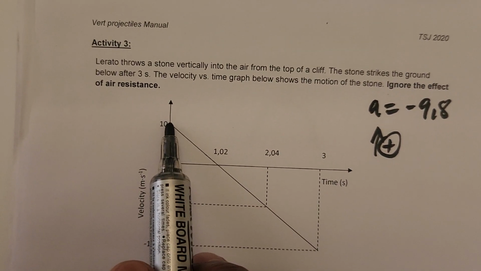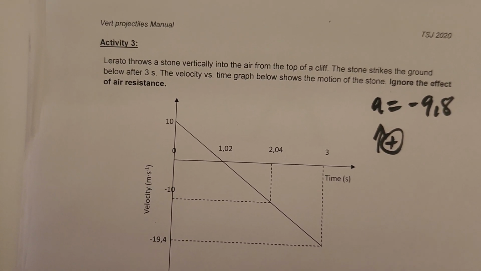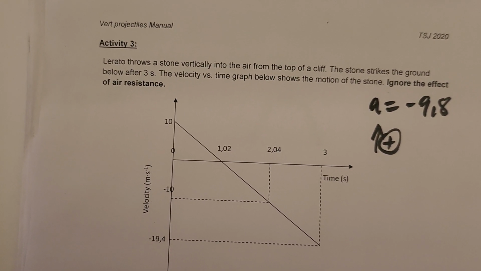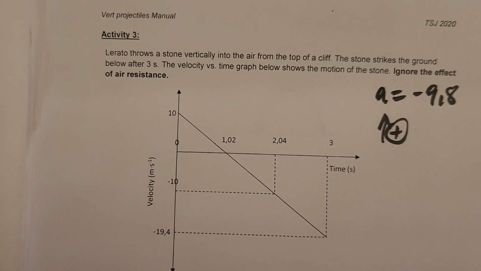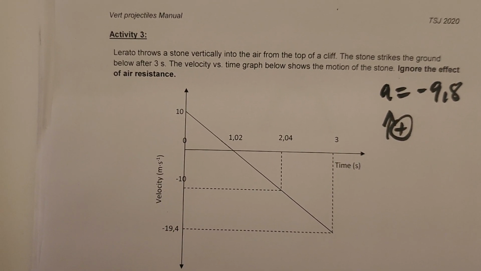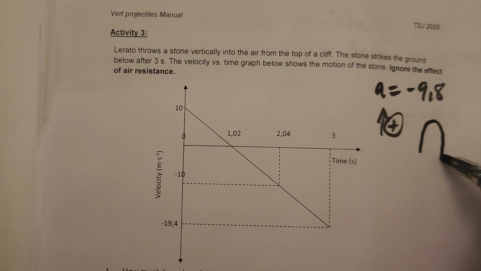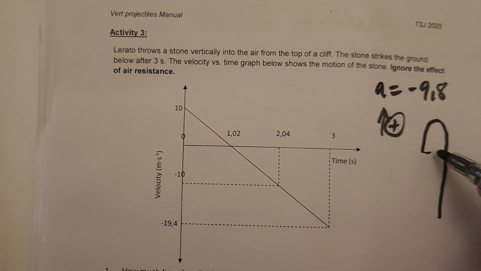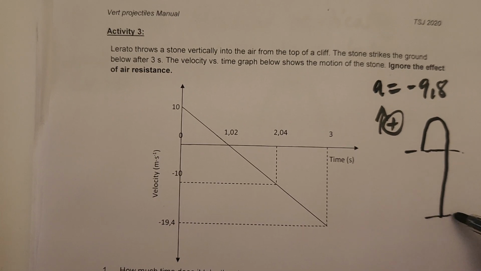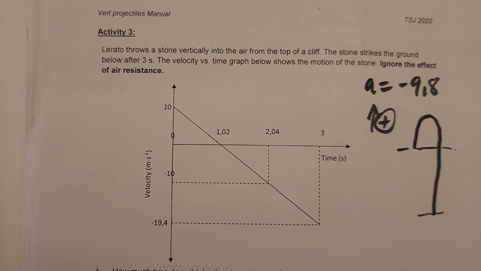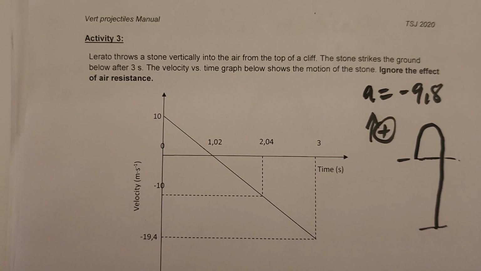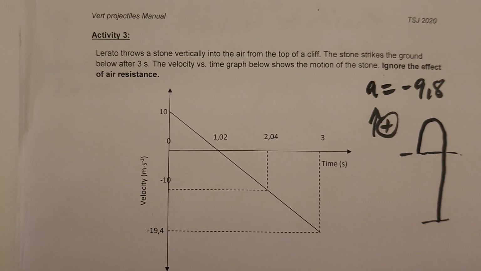That's why we start from positive 10 meters per second and we end up at negative 19.4 meters per second. So upward is positive according to this one. So the stone is thrown from a cliff and then passes the level where it was thrown and then hits the surface below where it was thrown. This is the type of motion.